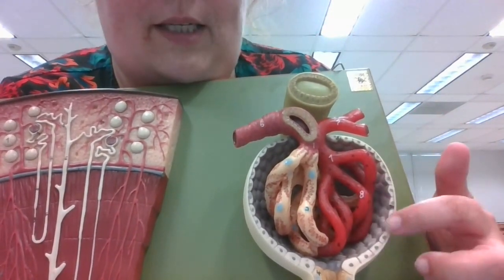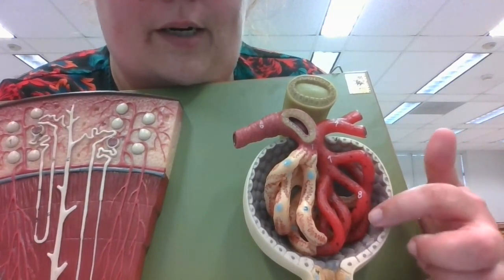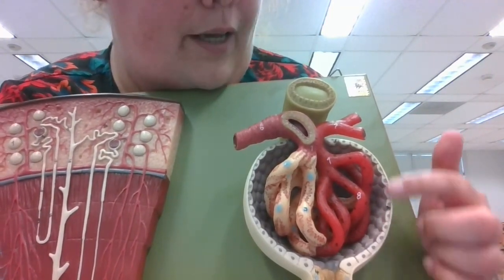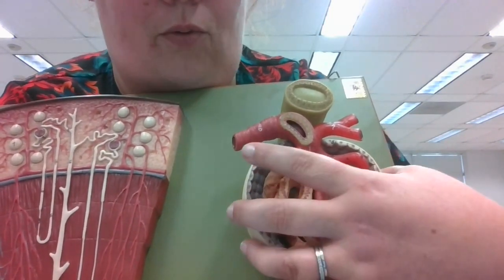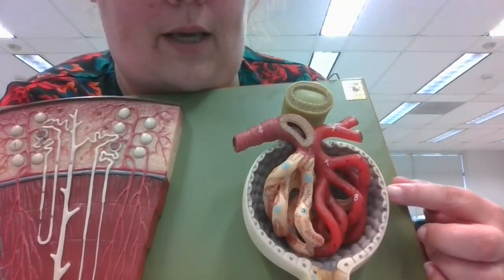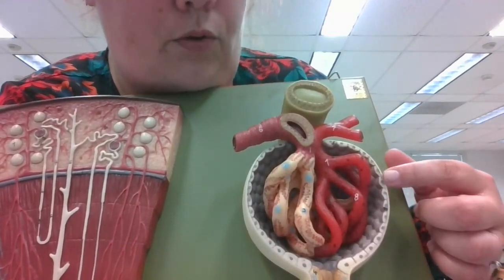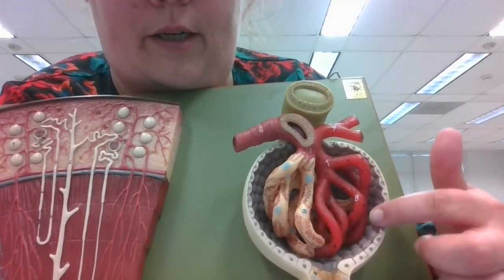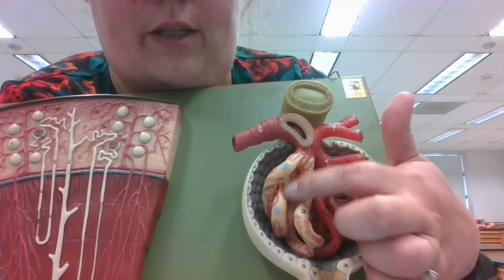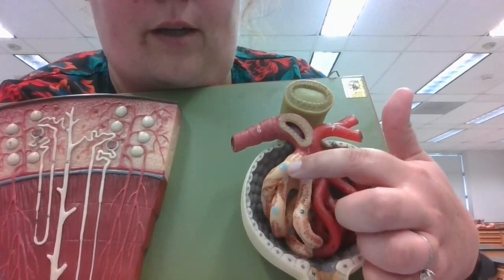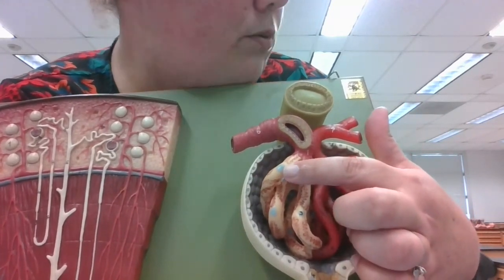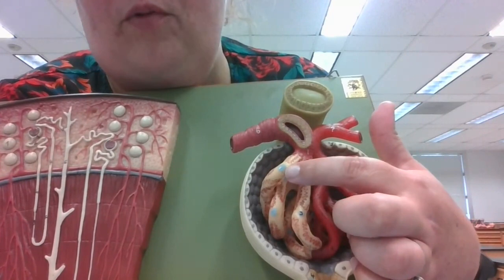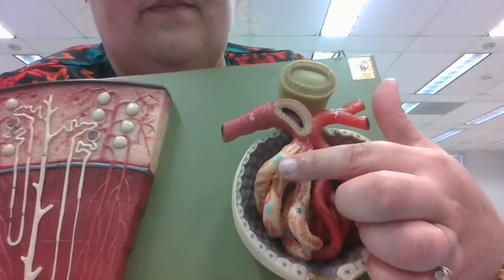So this right here is the glomerular capsule. So it's holding in the glomerulus. It's a big capsule. You have an outer layer, which is this section here. And then you have a visceral layer, which is showing the yellow with the blue dots. The visceral layer is specifically made up of what we call podocytes.